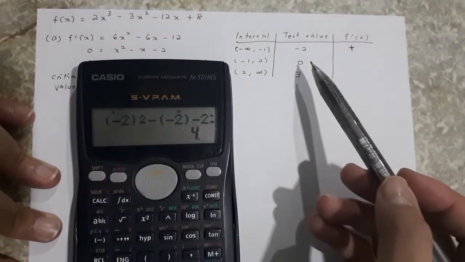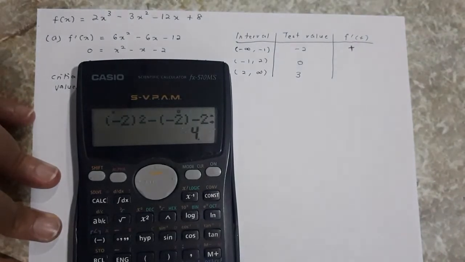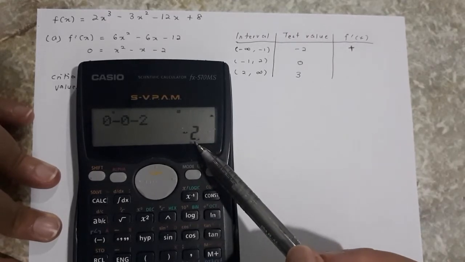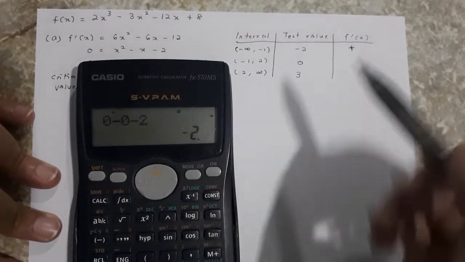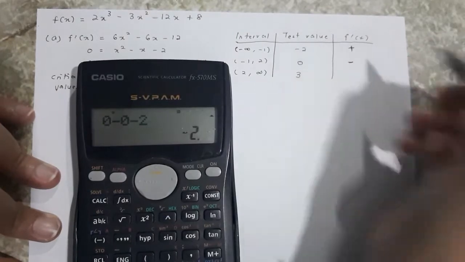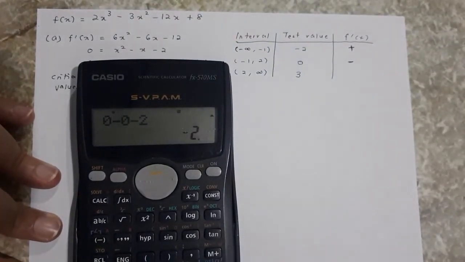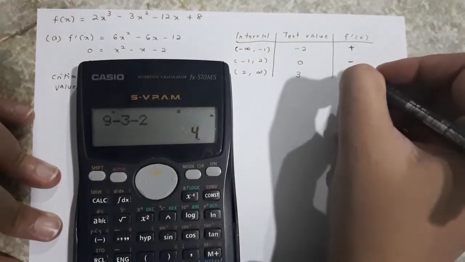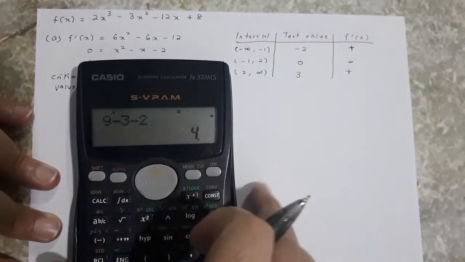And then substitute 0. 0 minus 0 minus 2. We get negative 2 as the final answer. So just take the sign negative. And lastly, substitute 3. 9 minus 3 minus 2. We get positive 4 as the answer. So the sign is positive.